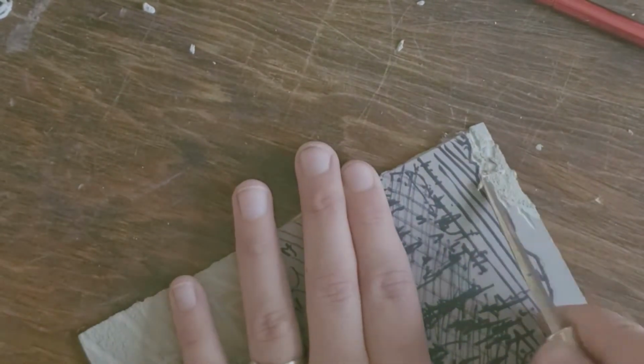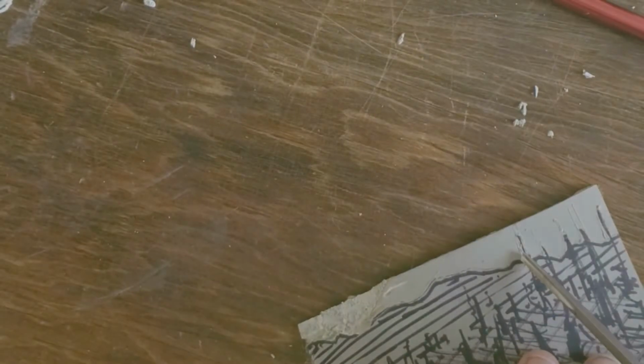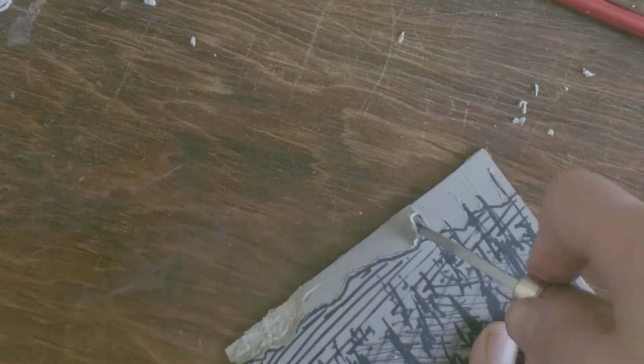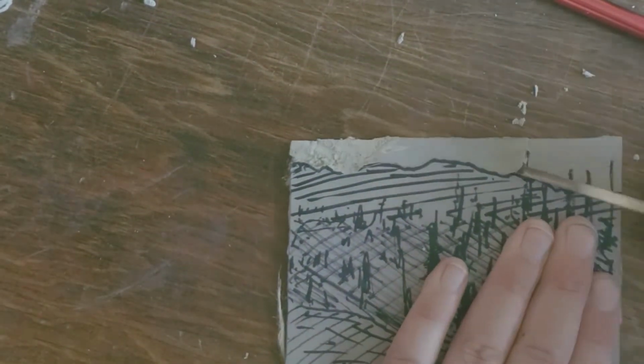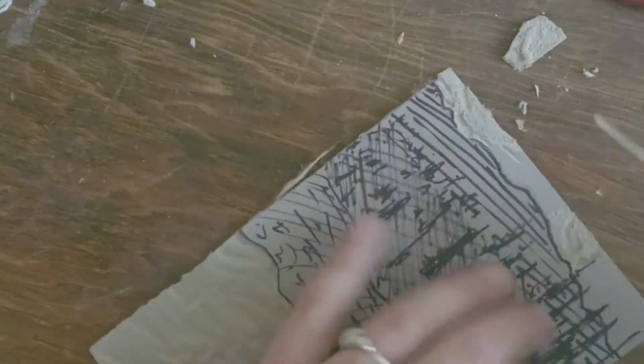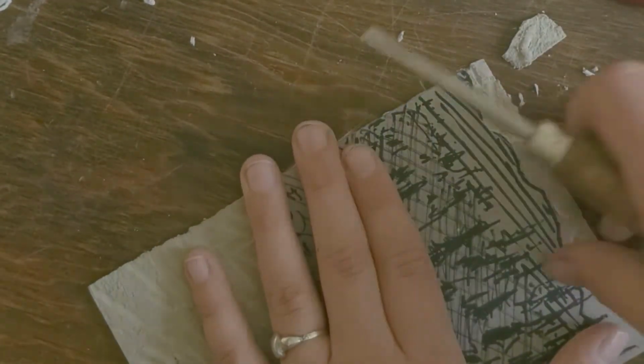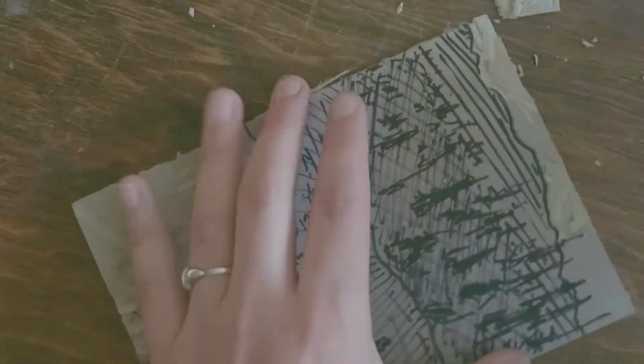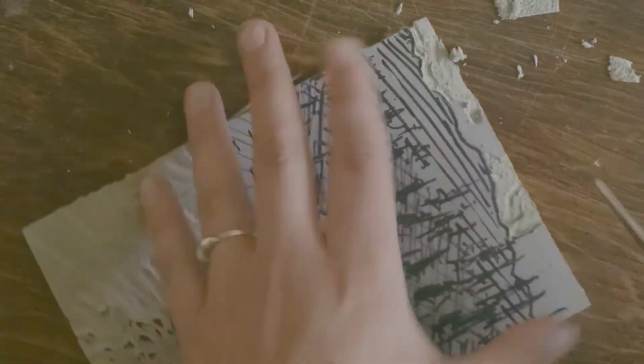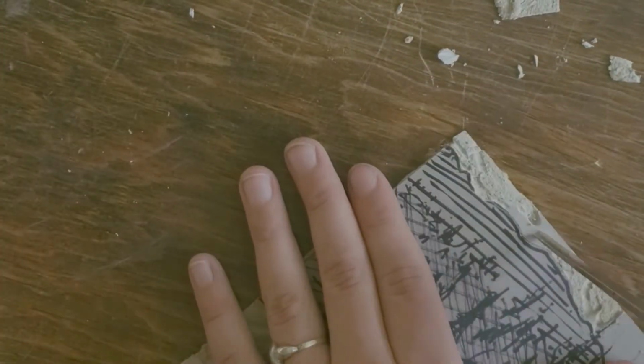So you want to make sure that your workstation is in a good place, so maybe it's on a porch that's already scratched up, maybe you're working outside, maybe you're working on a plastic table that you're not super worried about. I'm working on a really scratched up table that I believe has been carved on before, but something to think about as you work.